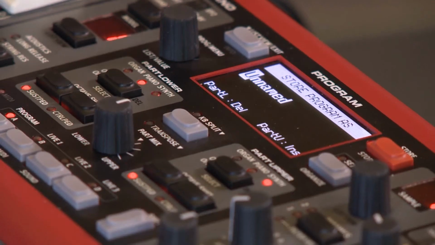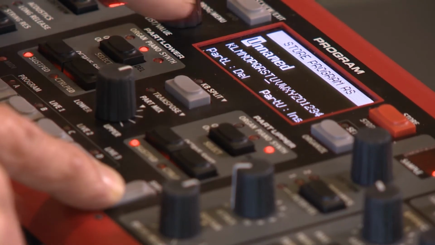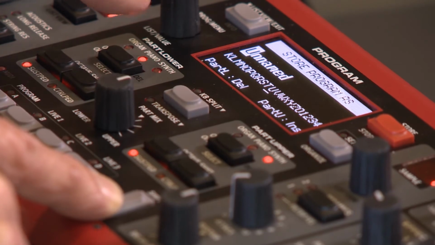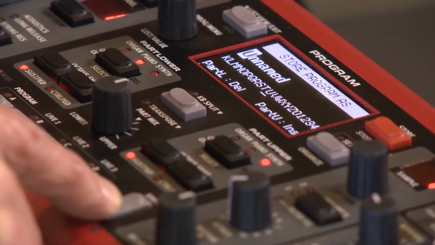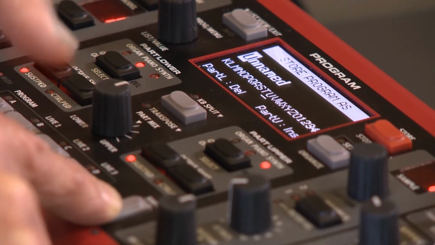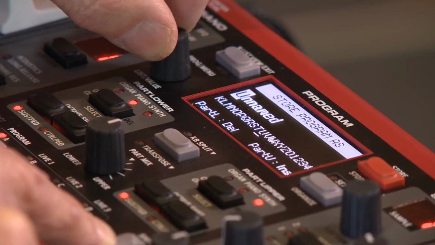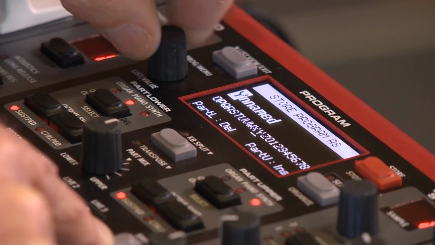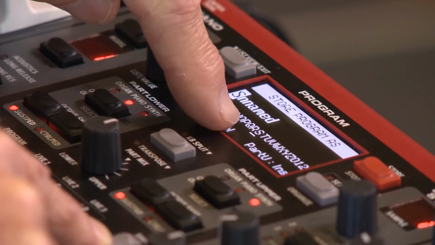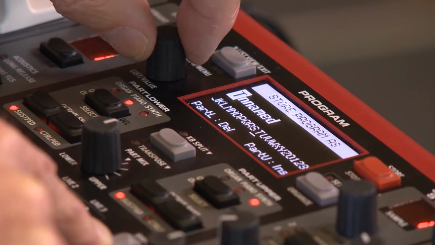So if we hold the shift button down, you'll see that underneath the unnamed section of the window, you've got your letters, in this case capital letters and numbers. Now as you hold the shift key down, if you move left or right with the program menu knob, you'll notice that the cursor stays in the same place, but the letters and numbers move on top of it.